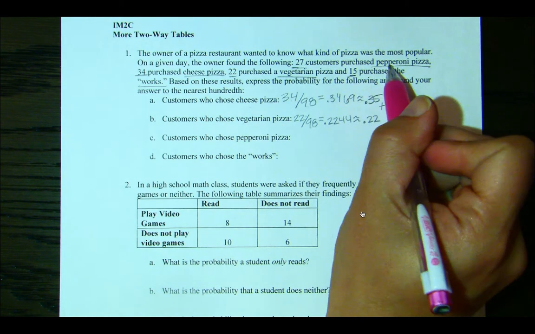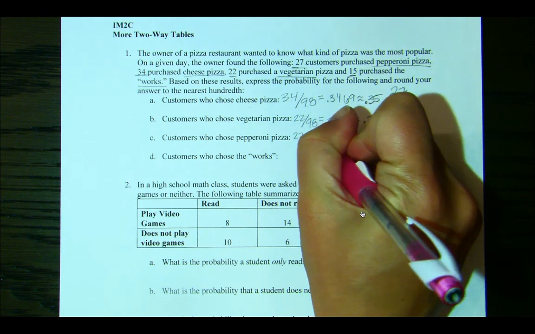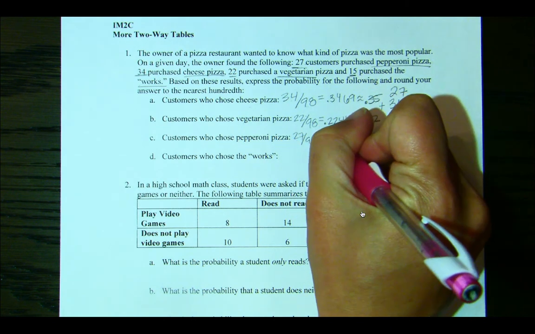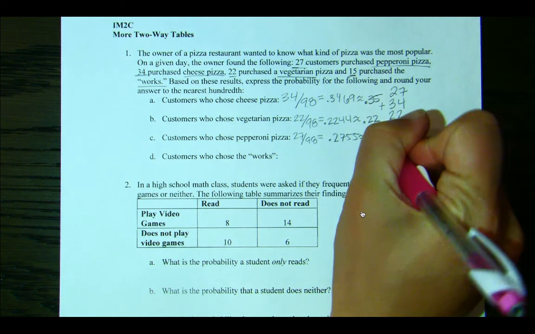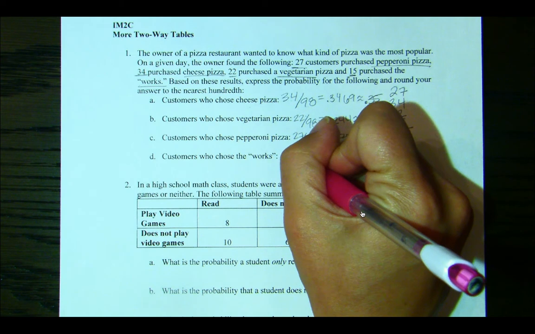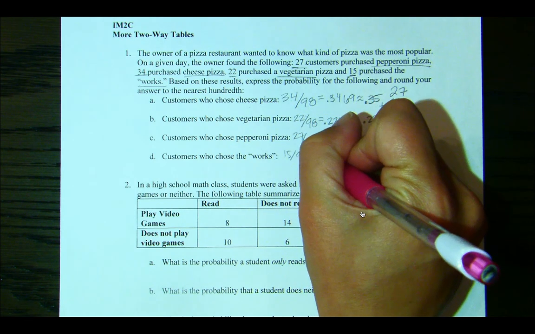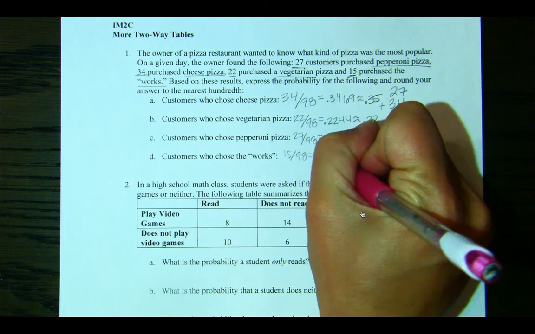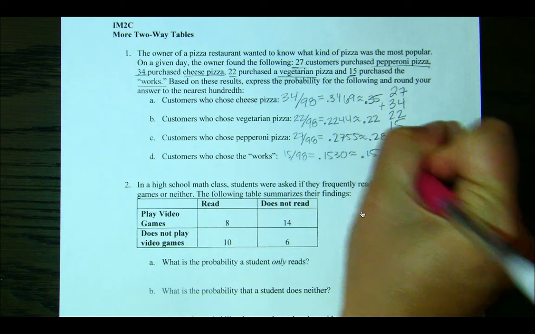So 27 out of 98. And that gets us 0.2755. When rounded is 0.28. And our last one is the works, which is 15 out of 98, which gets us 0.1530, which is approximately 0.15.